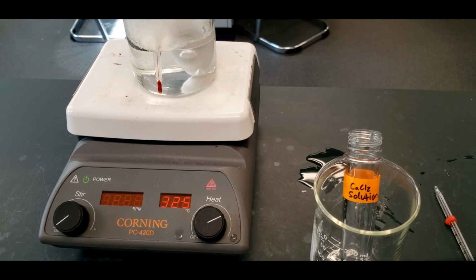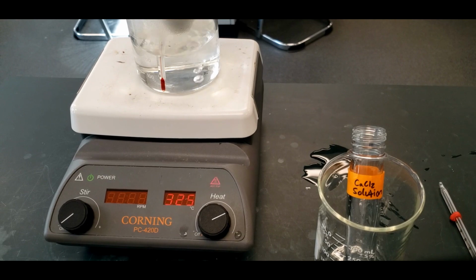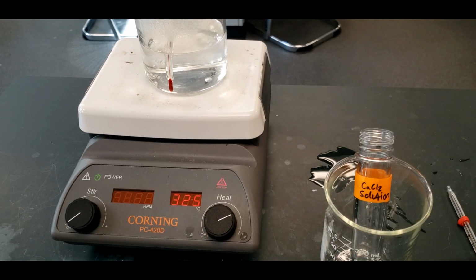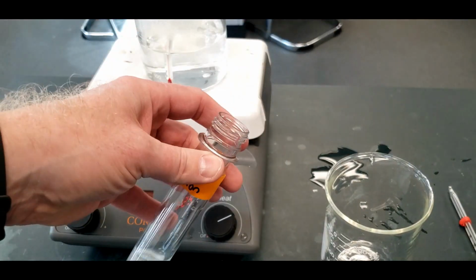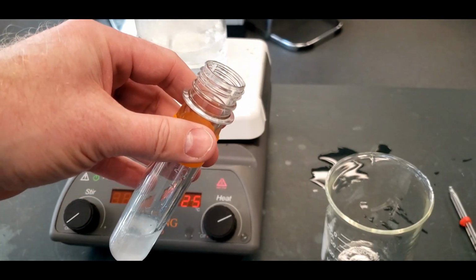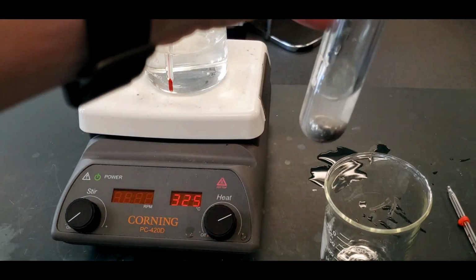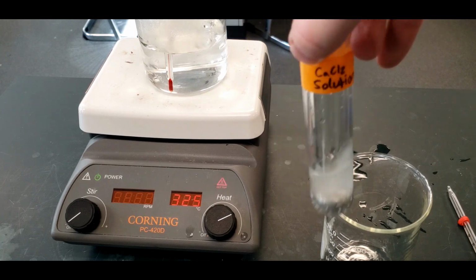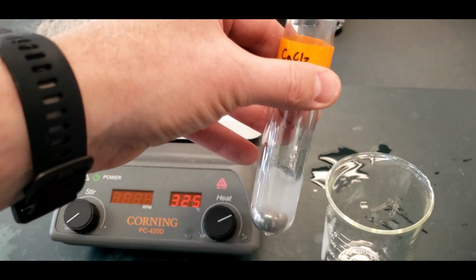All right, we have the ball bearing back up to 99 degrees Celsius. And take this out carefully. Down we go. And then this is the calcium chloride solution from earlier. And I'm going to put the ball bearing into that solution, and that will give us the information we need to know about the specific heat of the calcium chloride solution. Get the thermometer in here.